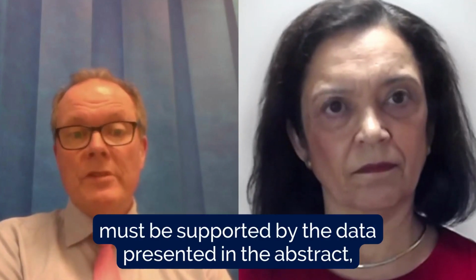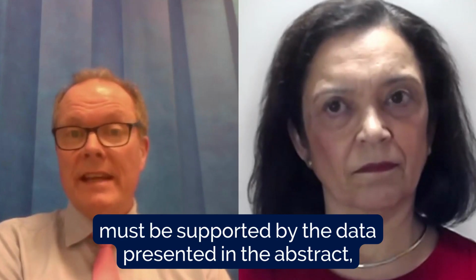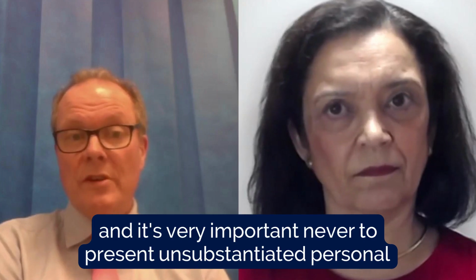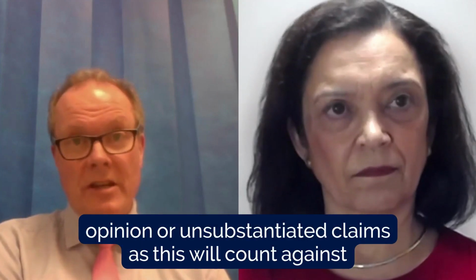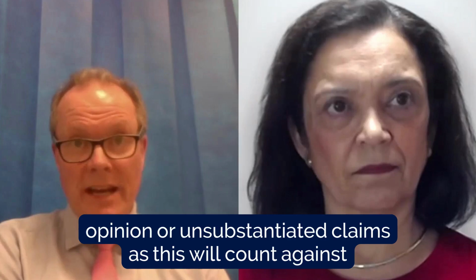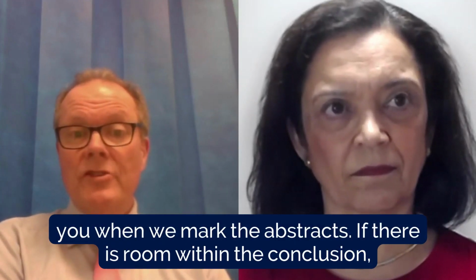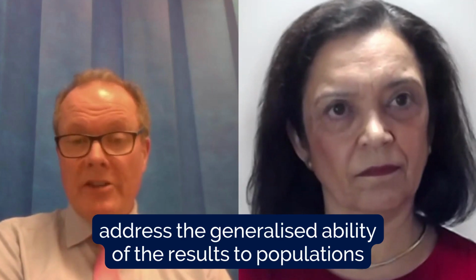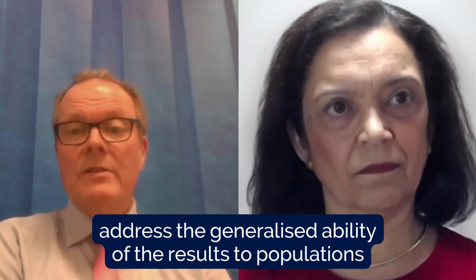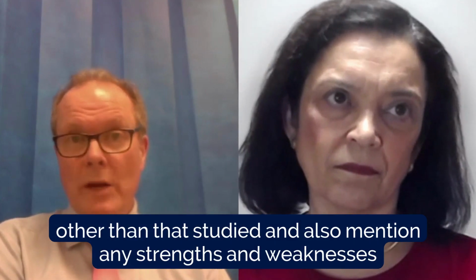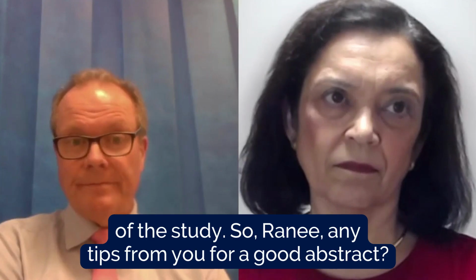The conclusions must be supported by the data presented in the abstract, and it's very important never to present unsubstantiated personal opinion or unsubstantiated claims, as this will count against you when we mark the abstracts. If there's room within the conclusion, address the generalizability of the results to populations other than that studied, and also mention any strengths and weaknesses of the study.